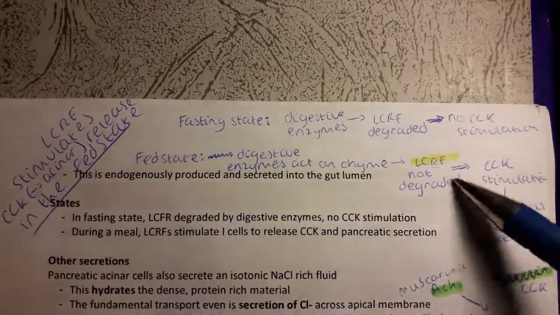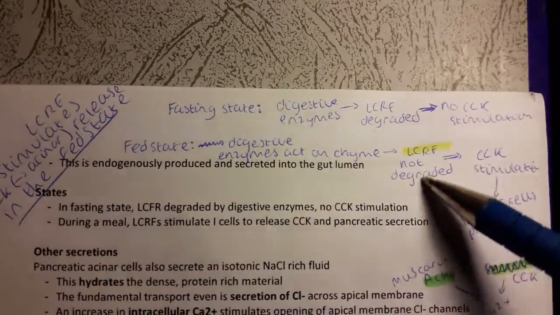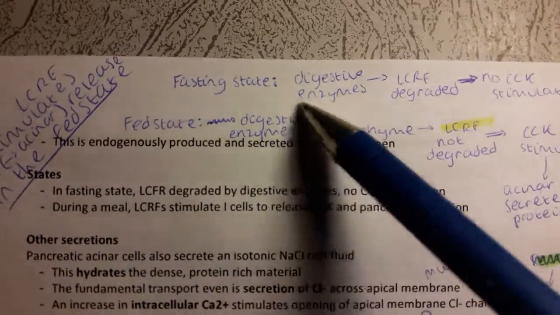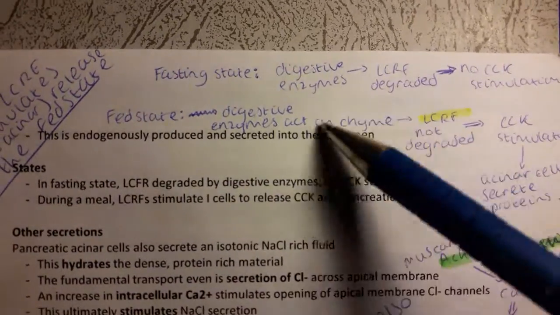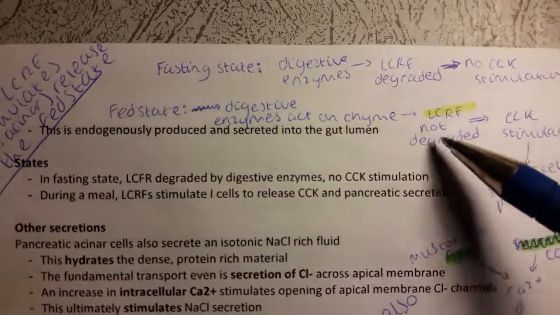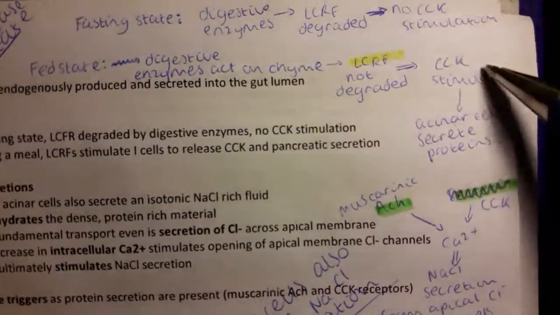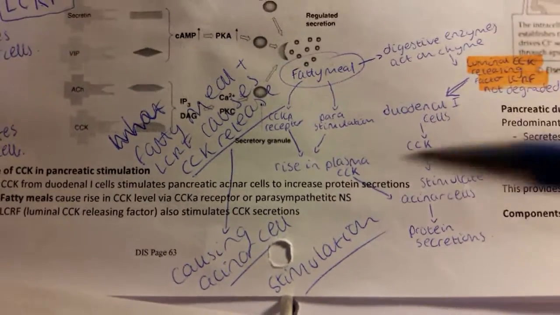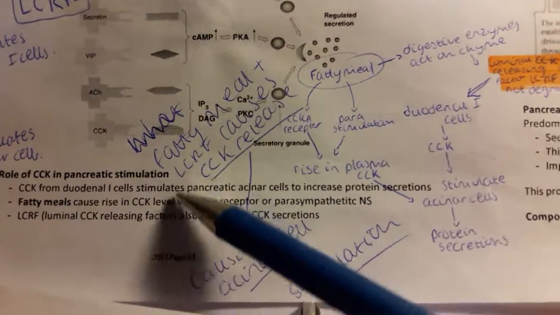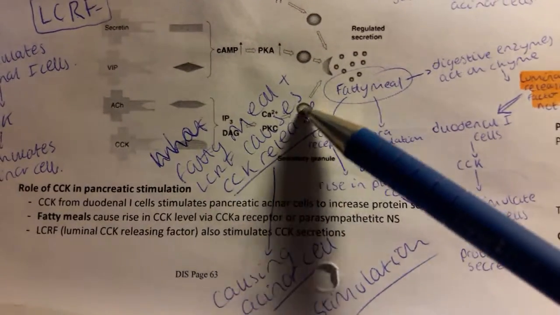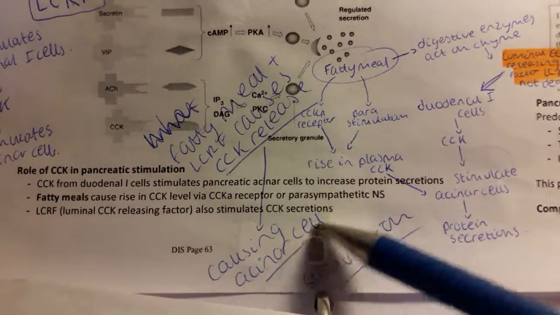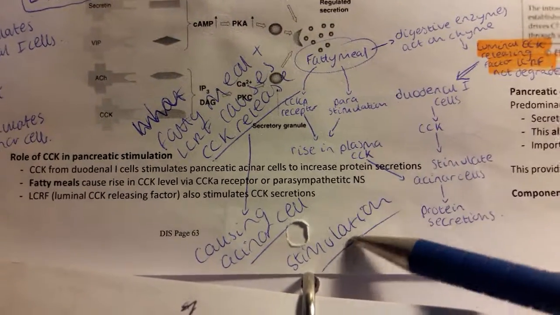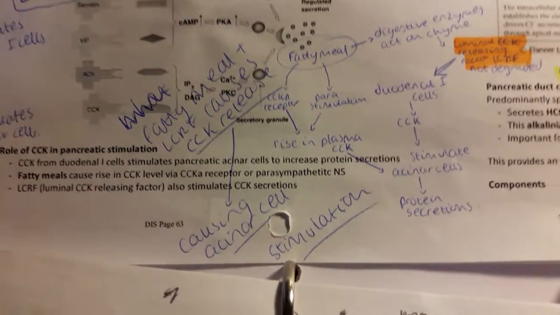Learned that cholecystokinin release comes as a result of luminal cholecystokinin releasing factor not being degraded due to digestive enzymes. So fat prevents the luminal cholecystokinin releasing factor from being degraded, so it can stimulate CCK release from I cells, which can then go on to stimulate the acinar cells. So you can see that here: a fatty meal and luminal cholecystokinin releasing factor cause CCK release, causing acinar cell stimulation to release its zymogens and pancreatic lipases.